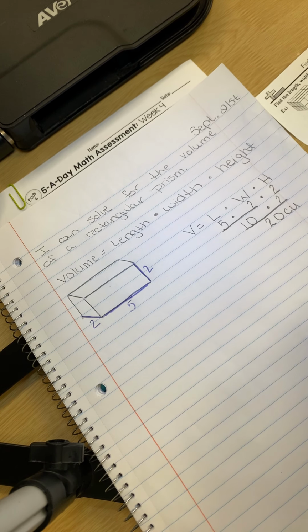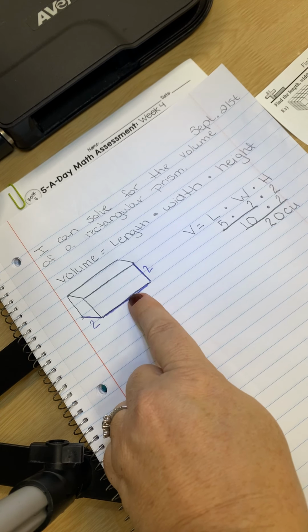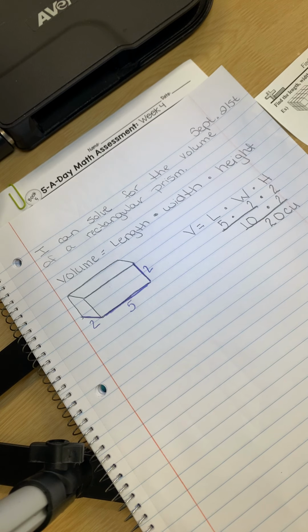And you always want to have that label there that tells me it wasn't grams, it wasn't inches, it wasn't feet, it was cubic units. So I would have to put 20 cubes inside of this shape to make it. All right.